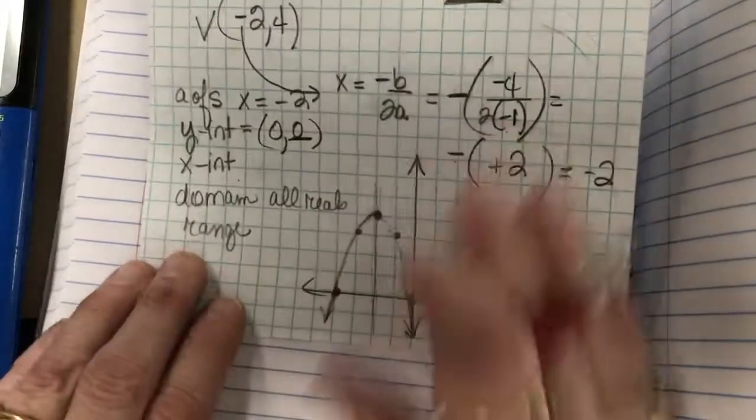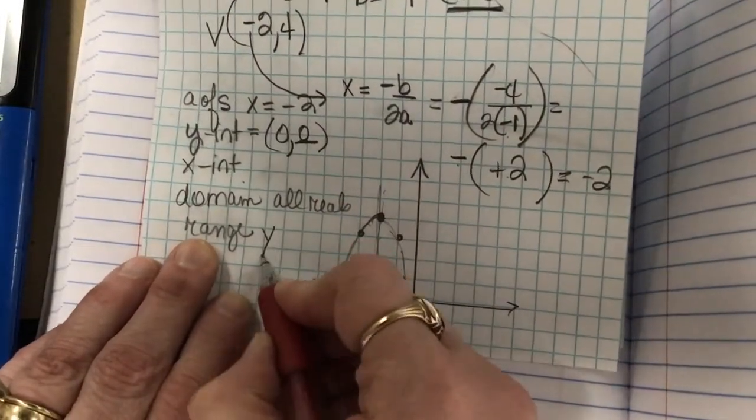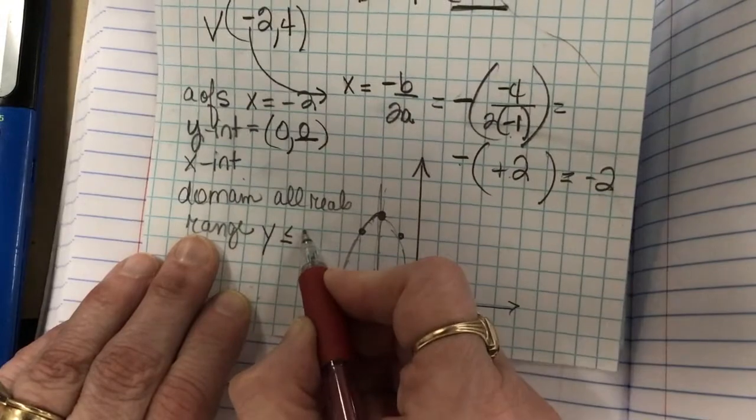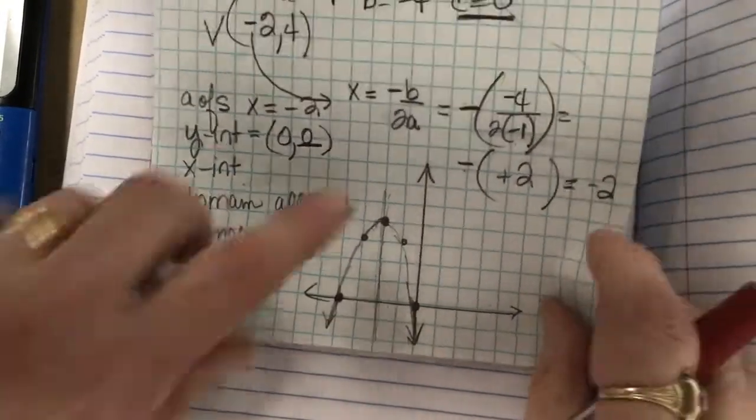What was the range? We didn't put it, did we? Tell me about the y's. Y's are less than or equal to 4. See, 4 up here.